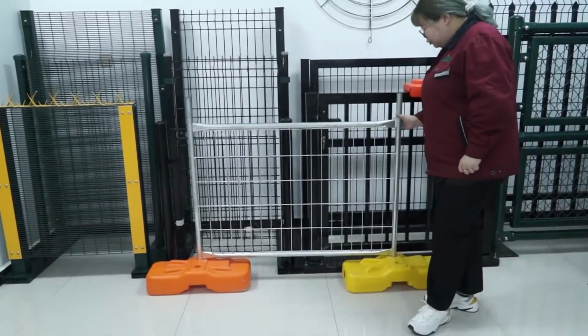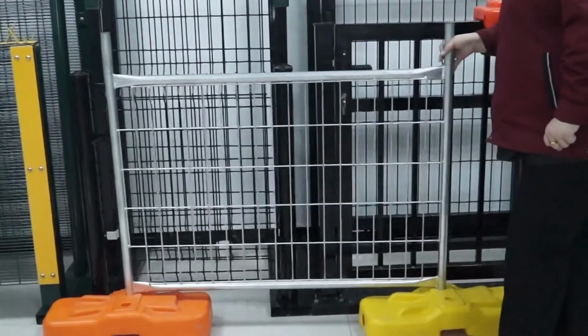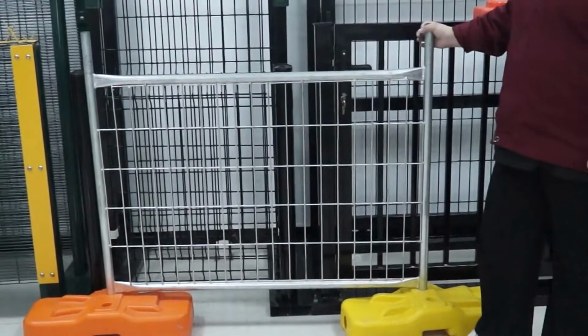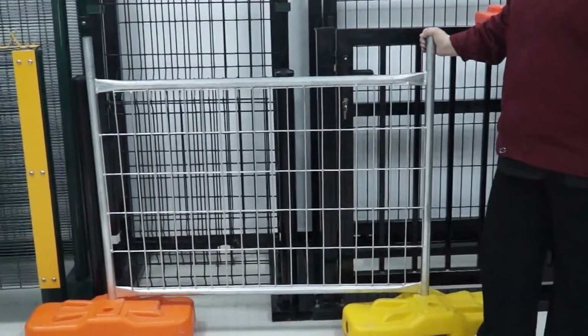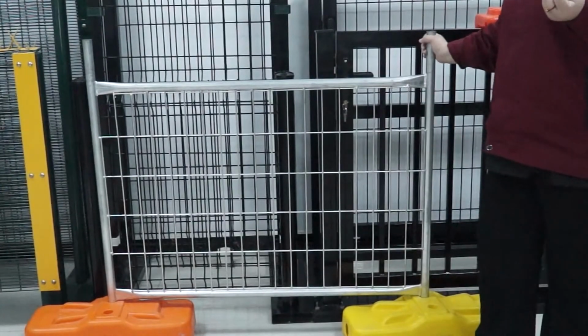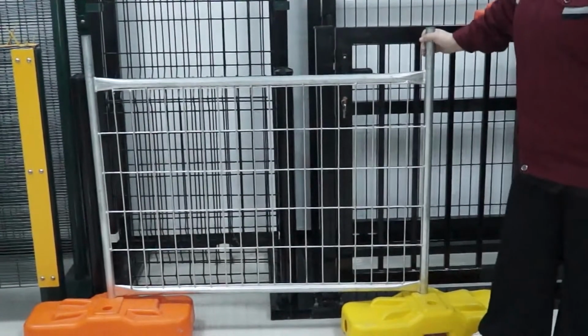And the horizontal tube is same as the frame tube. Use the 32 or 48 millimeter tube, and the thickness can be 1.5 millimeter, 1.8 millimeter, even to 2 millimeter.